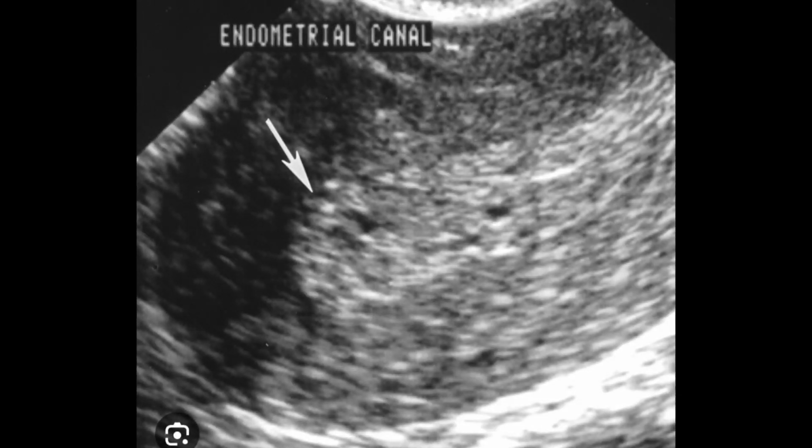So hyperplasia may likely be so in my case, and I would argue for endometrial hyperplasia, regardless of any other differentials. Carcinoma or metastasis or hydatidiform mole would be my second differential. But I won't go for incomplete abortion, and I won't go for focal adenomyosis.